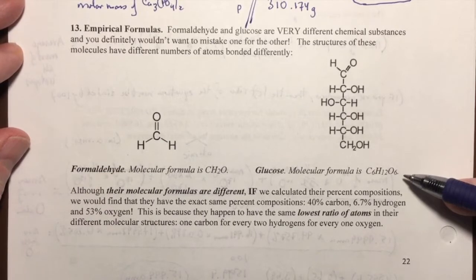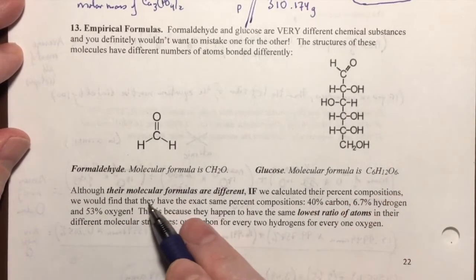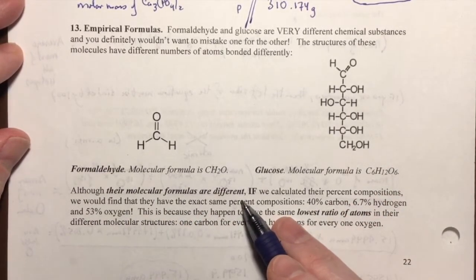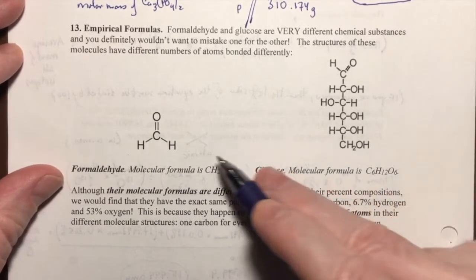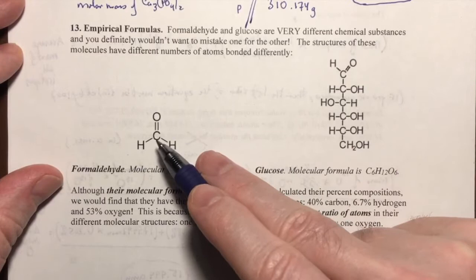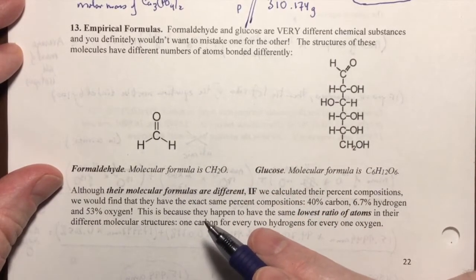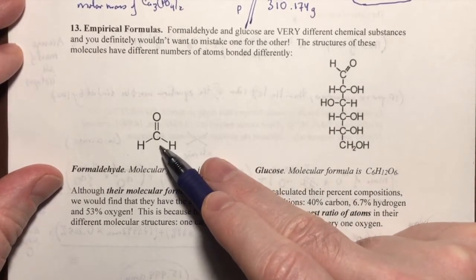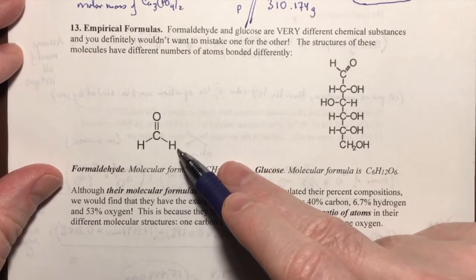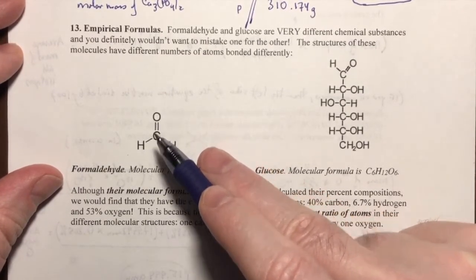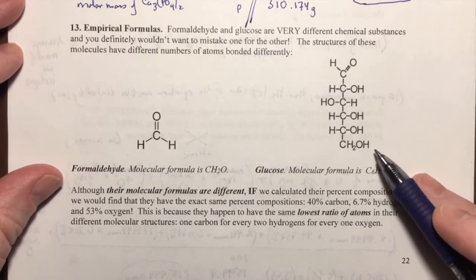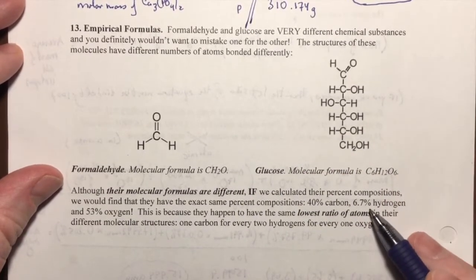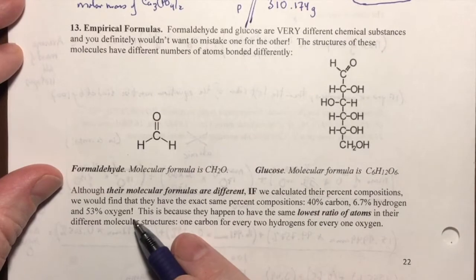So they have different molecular formulas. Now, although their molecular formulas are different, if we were to calculate the percent composition by mass of each of these elements, the mass percent of carbon, hydrogen, and oxygen, we would find that they are identical in the two compounds: 40% carbon, 6.7% hydrogen, and 53% oxygen.